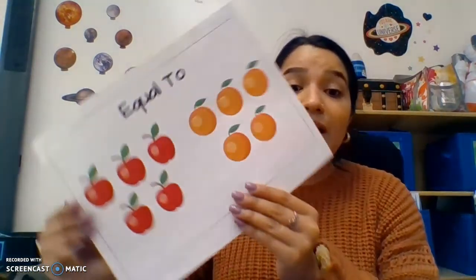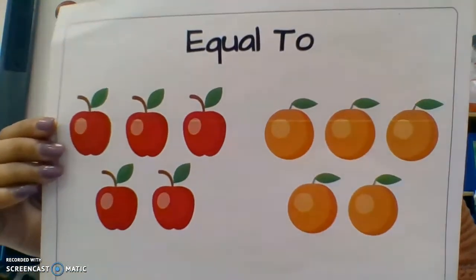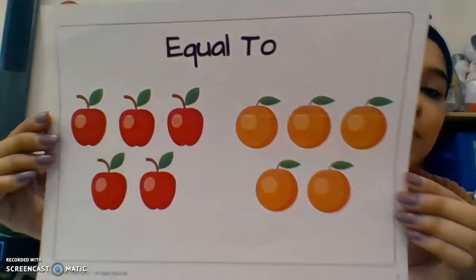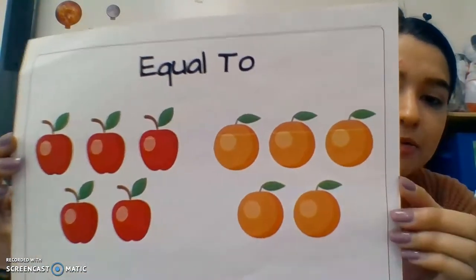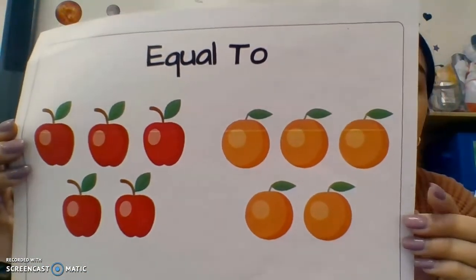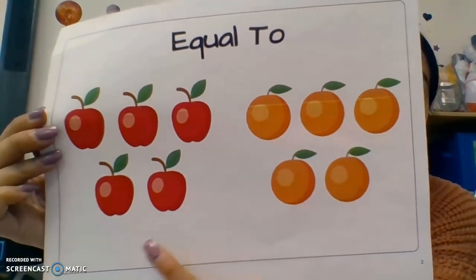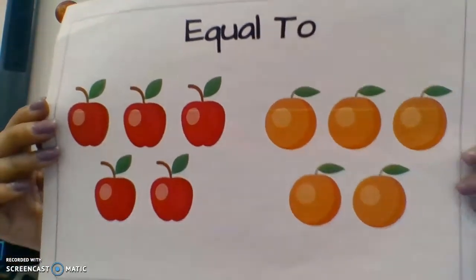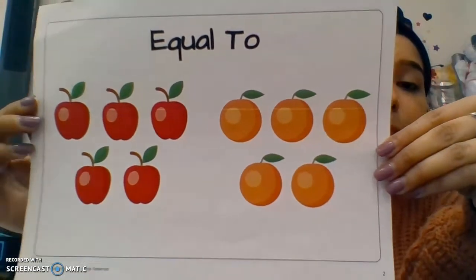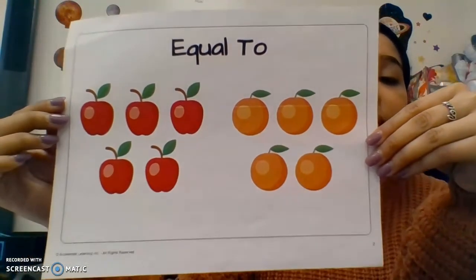Our last vocabulary word is equal to. Equal to is when we have the same amount. So we have the same amount of apples and the same amount of oranges. So equal to means the same amount.